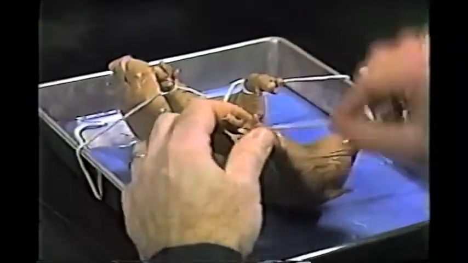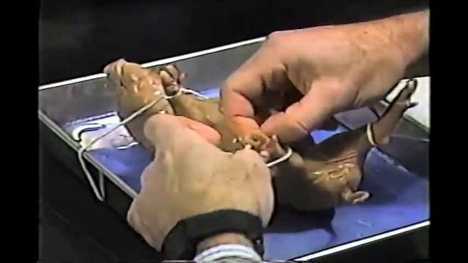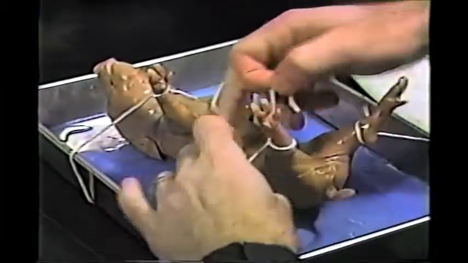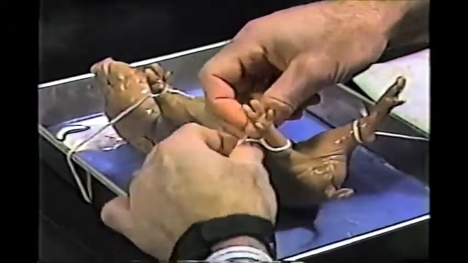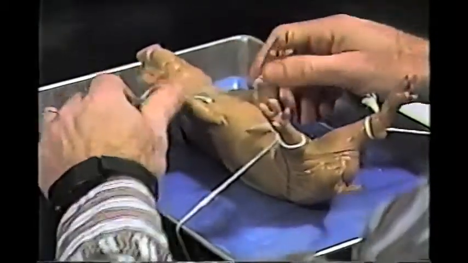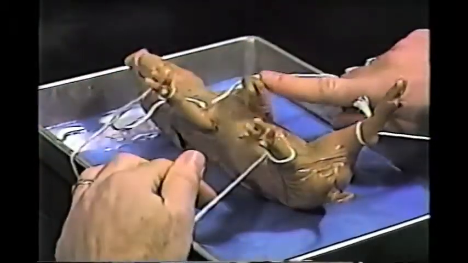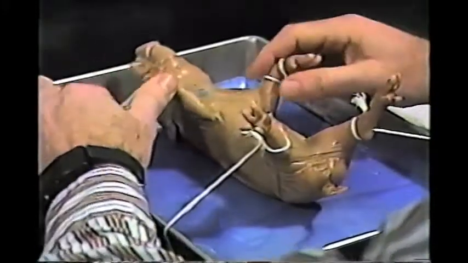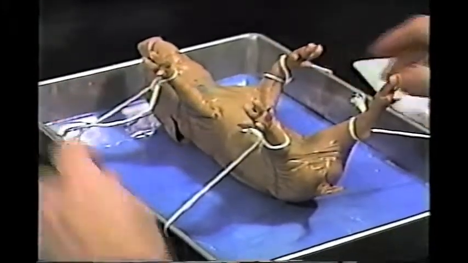Pass it underneath. And we'll make that good and tight. It doesn't have to be really tight, because if this appendage isn't out far enough, we can loop the thread or the rope like that.